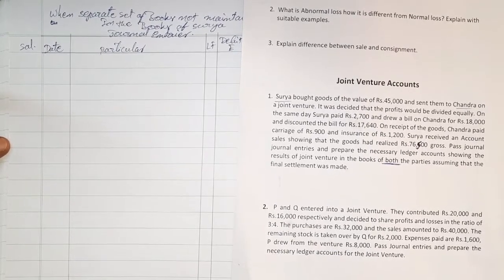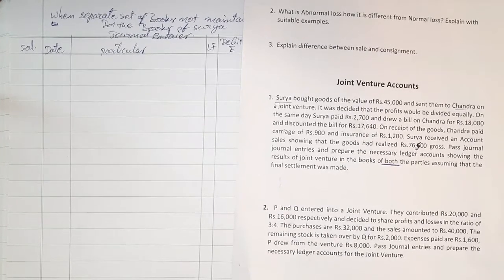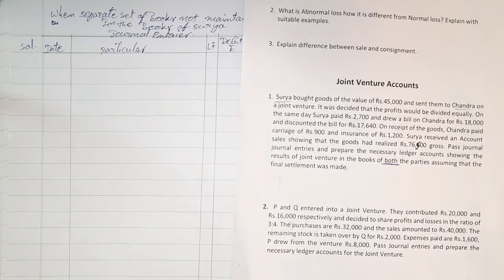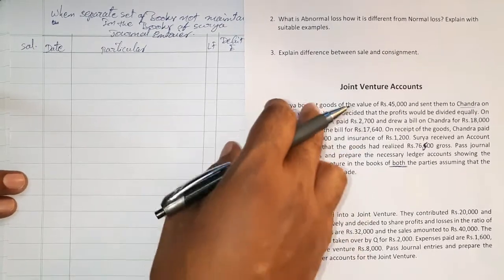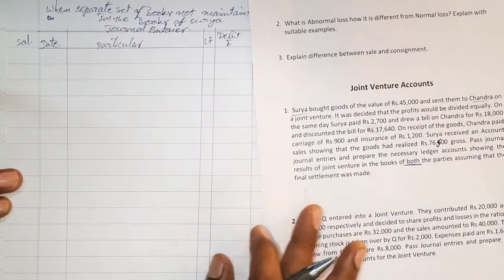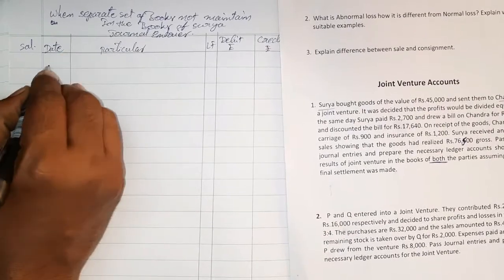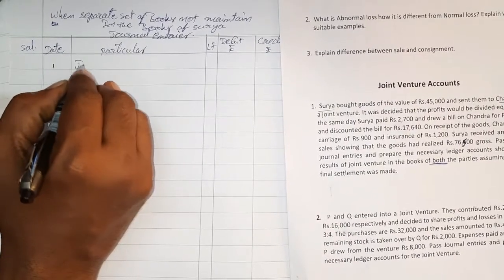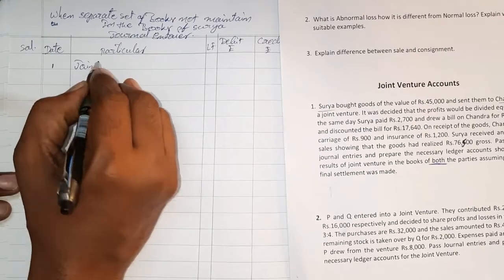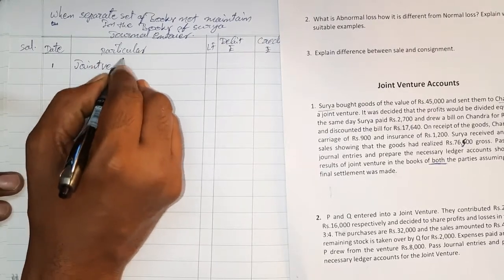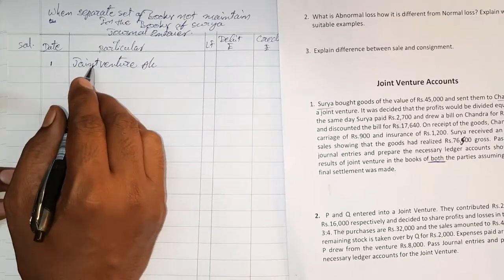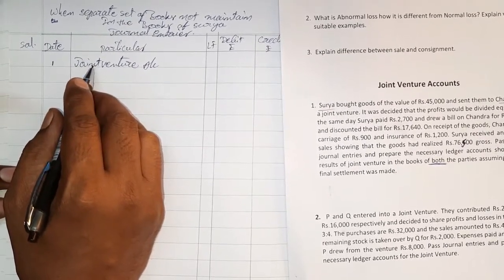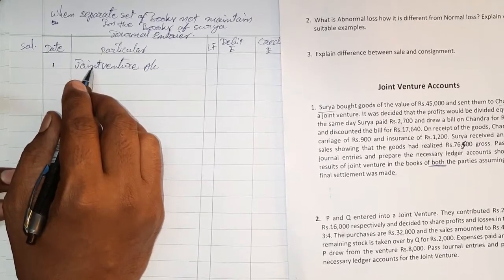Joint venture follows the nominal account rule: all expenses and losses are debited and all incomes and gains are credited. So whatever the purchase of the goods, that should be debited, meaning here the joint venture account, instead of the particular nature of the expenditure; we should debit the joint venture account.